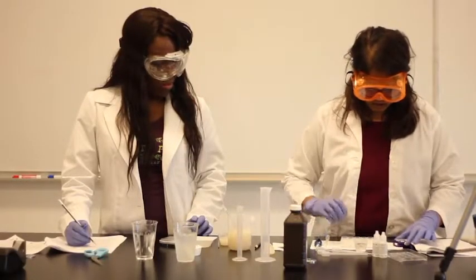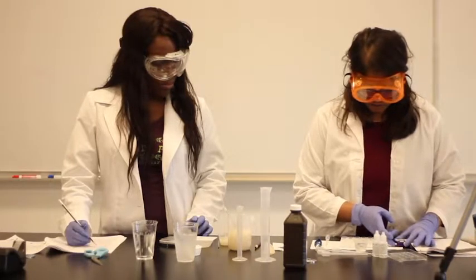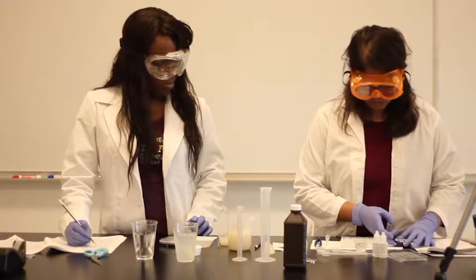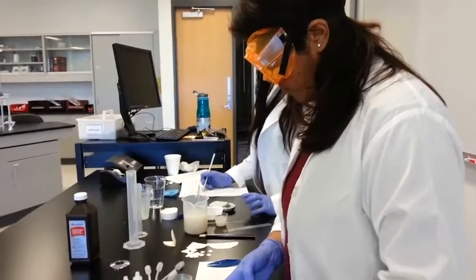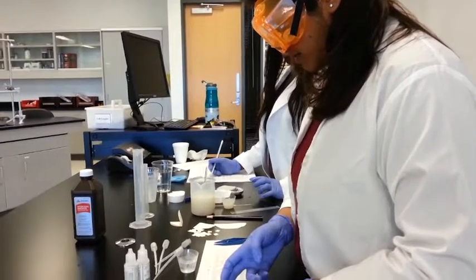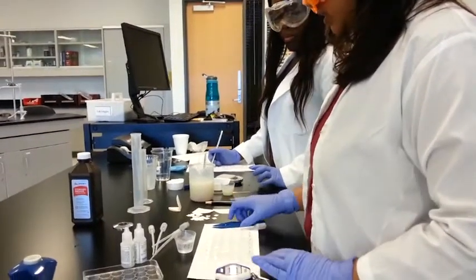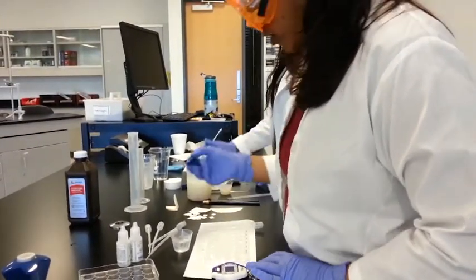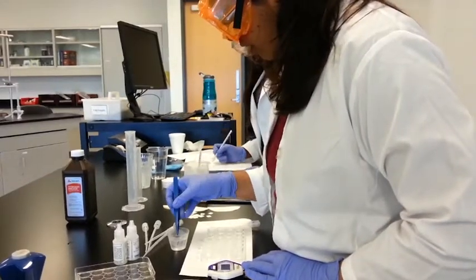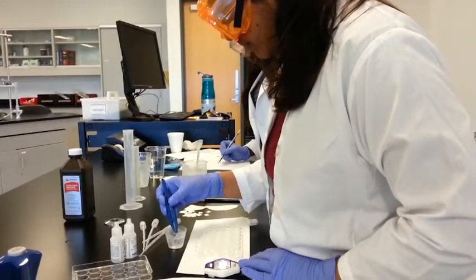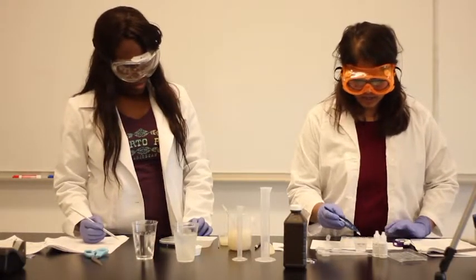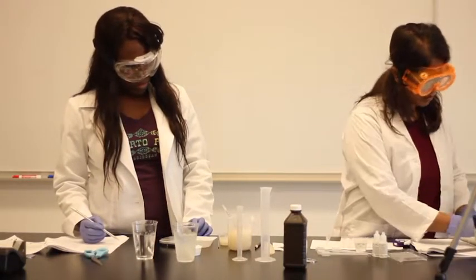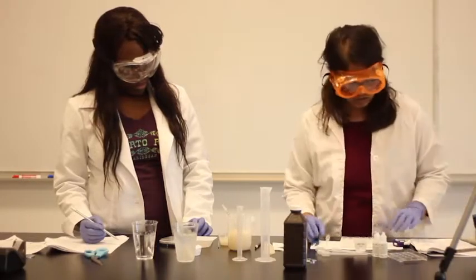So let's see how much time it takes for the produced oxygen gas to push the filter paper up at the surface, and we are done. So 16 seconds for the room temperature catalase. Now we're gonna change the temperature by adding ice or using hot water and see how that affects this reaction rate.